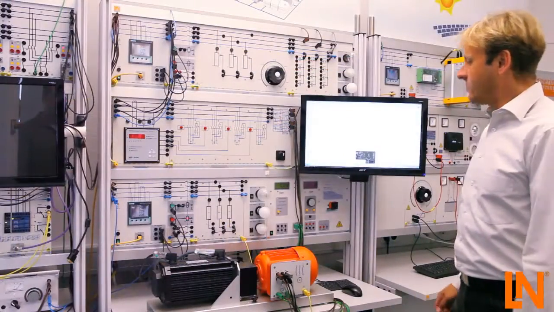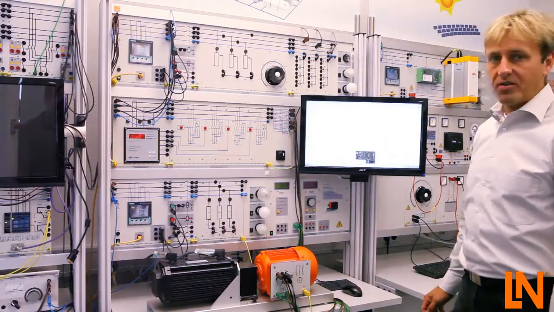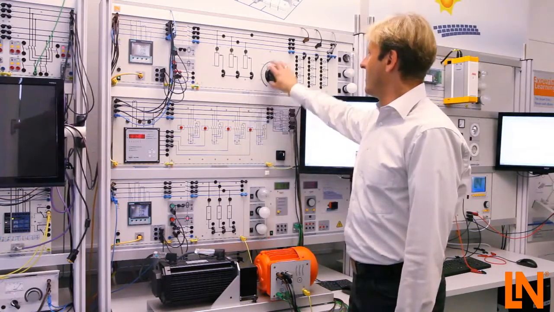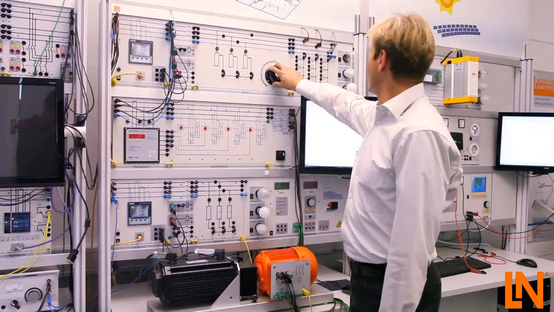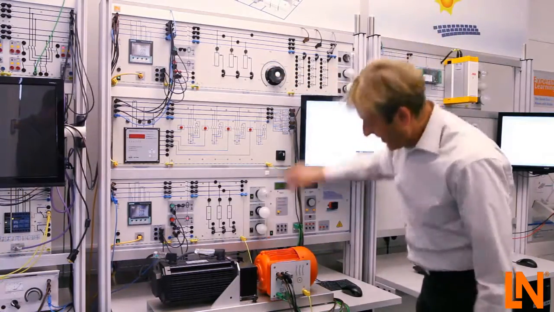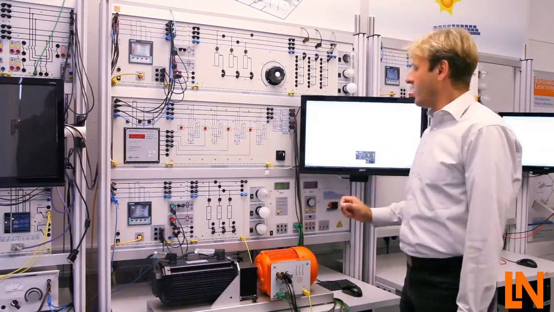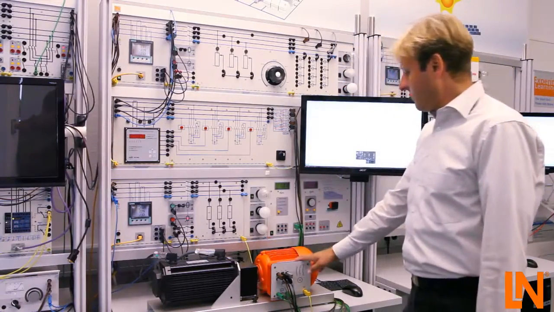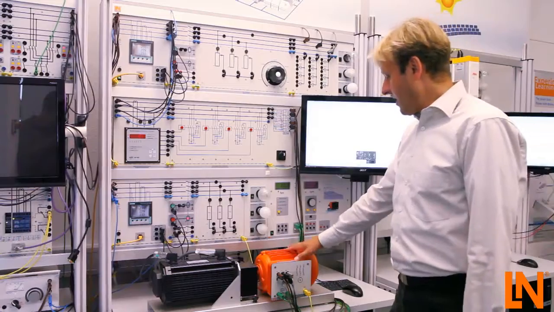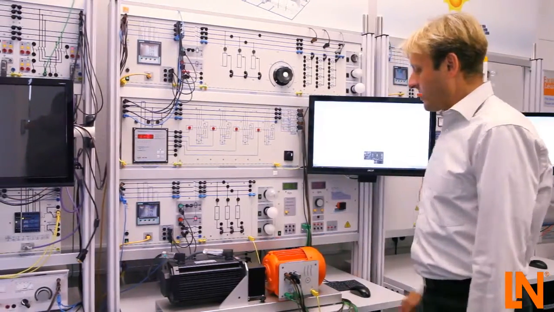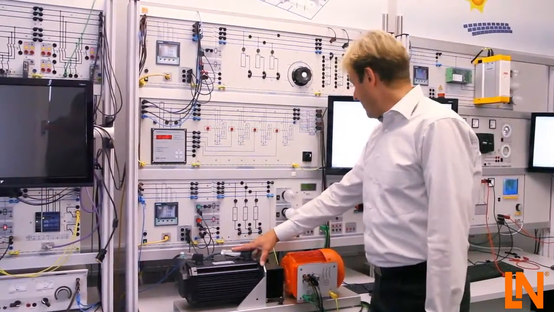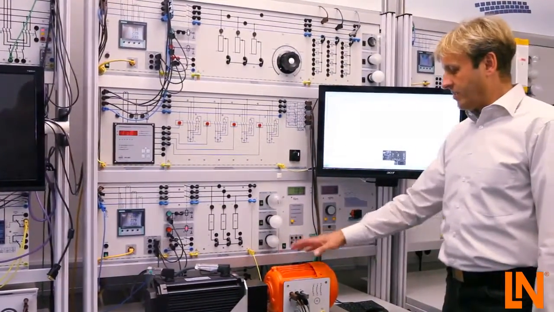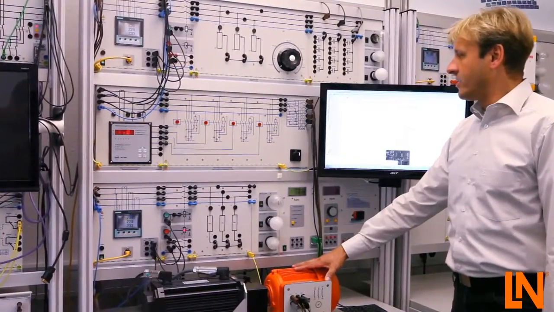Here we have the experiment for the power consumption. We have the static loads like resistive loads, which we can change here, the capacitive load, as well as here some inductive loads. And here are the dynamic loads in case of an asynchronous generator, which is connected to this machine test system, which can generate a moment to this asynchronous generator.